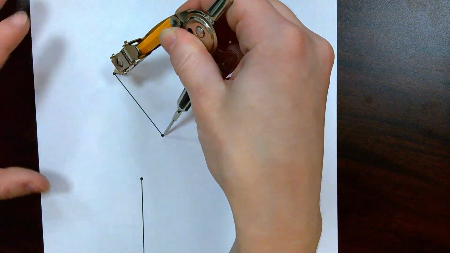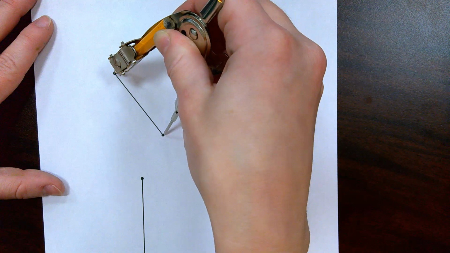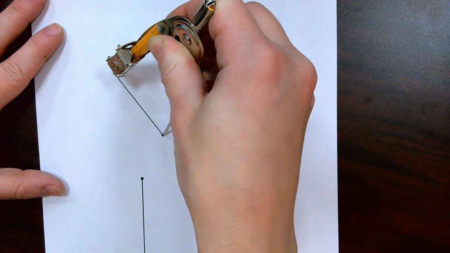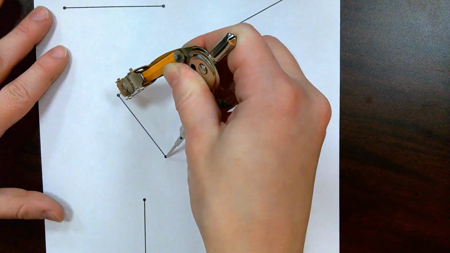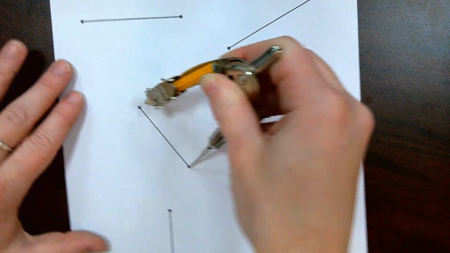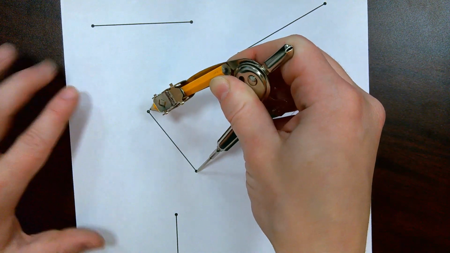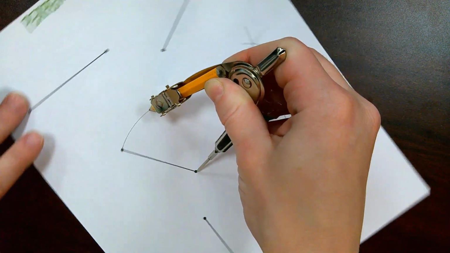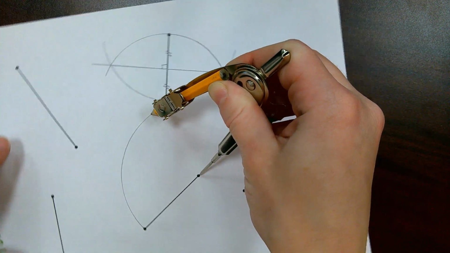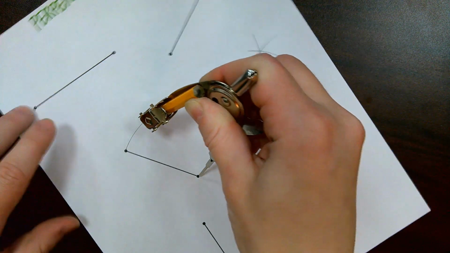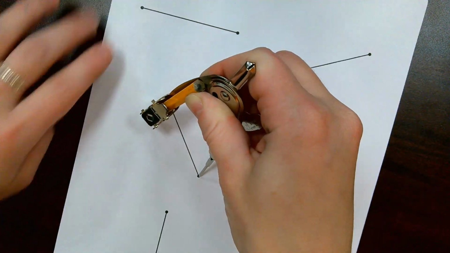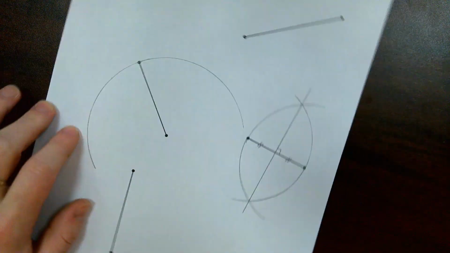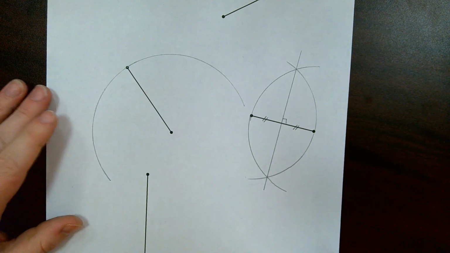Now, once you've got it lined up, I'll make sure you guys are with me. We just take that, and I find that it's easier to move my paper than it is my compass. So I hold my compass still and I turn it. And then we're just gonna go like that. See that? So I made like a half circle there.